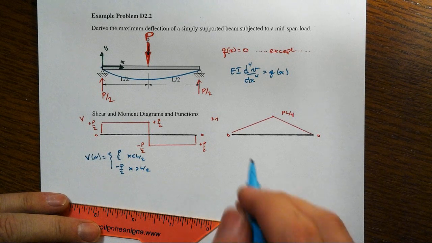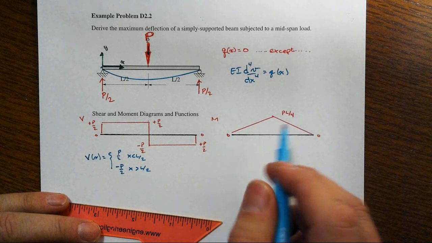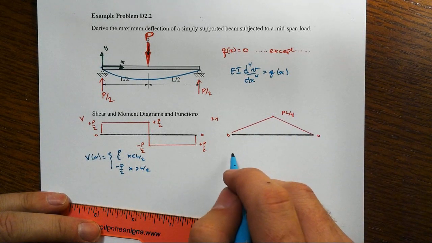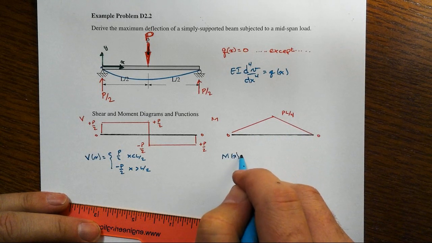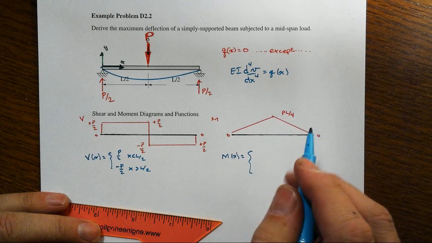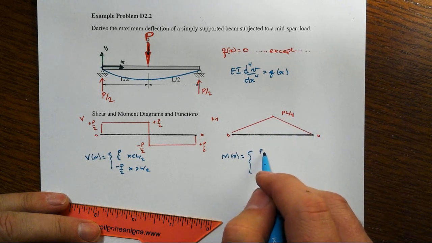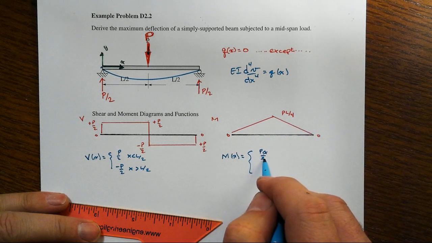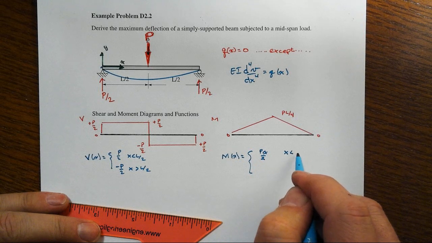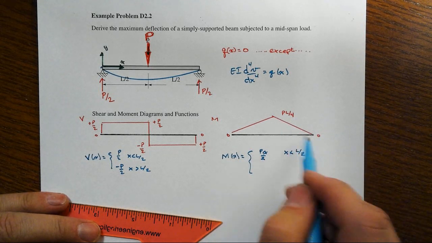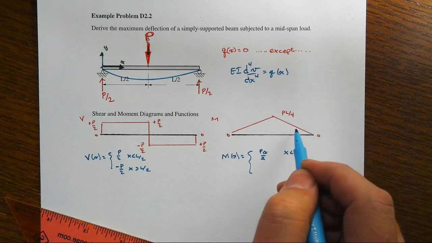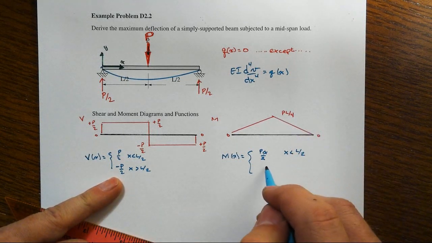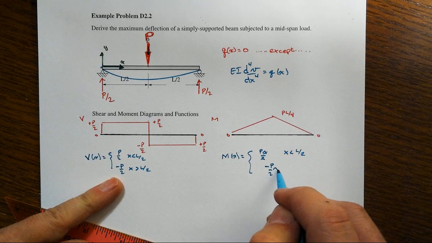Now, already this is a pain to write. Then you come over to the moment diagram, and we have the same kind of business going on. Our moment function has to be broken up into 2 pieces. The first part is Px over 2 for x less than L over 2. For the right half piece, it's kind of a pain in the rear. We know what the slope is. It's equal to the shear, so we're going to have a minus P over 2 times x.